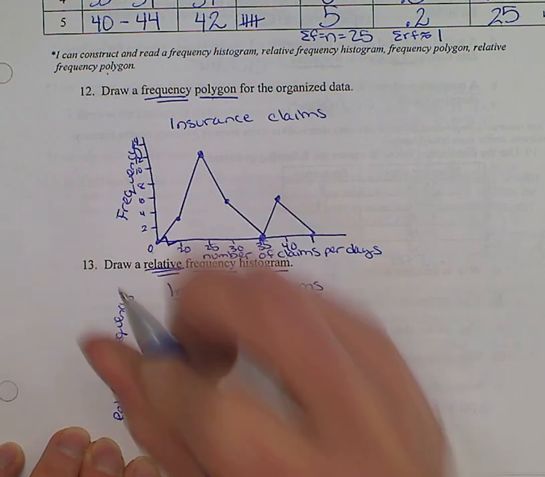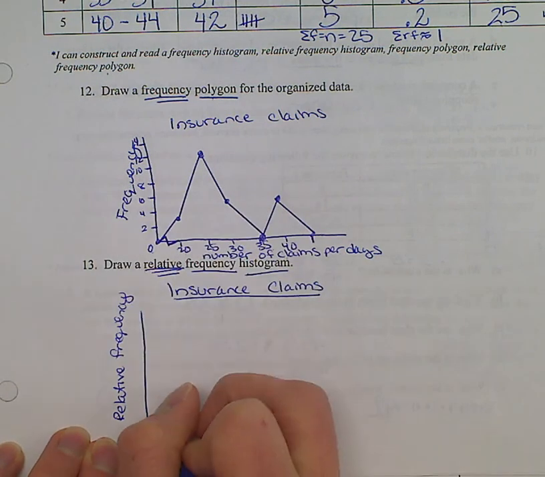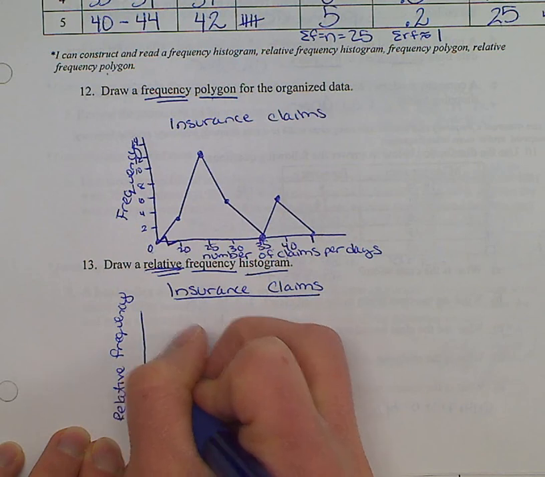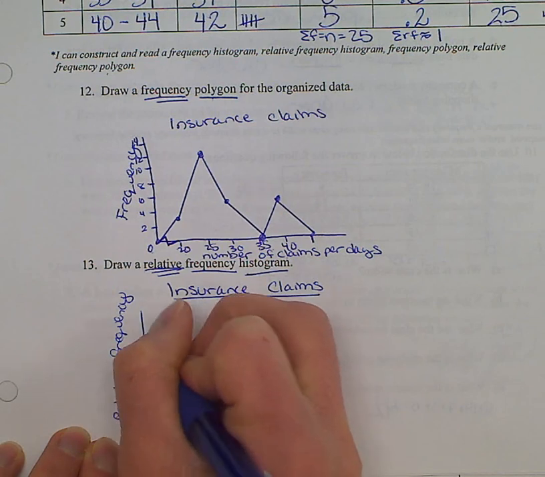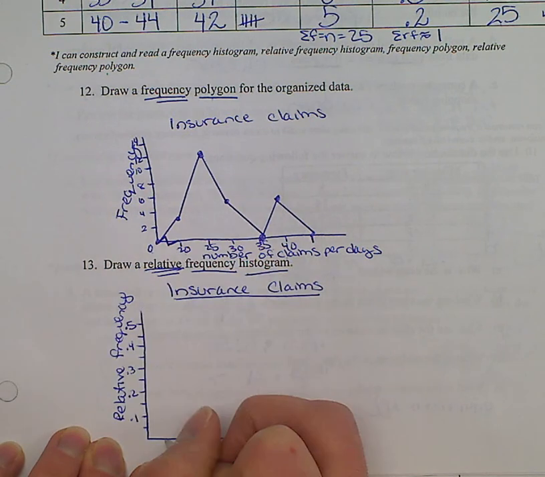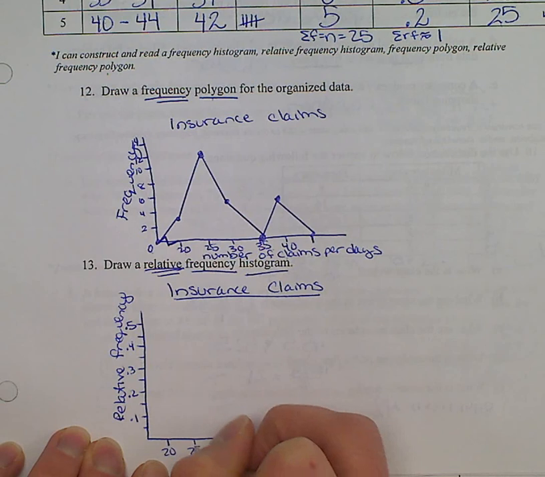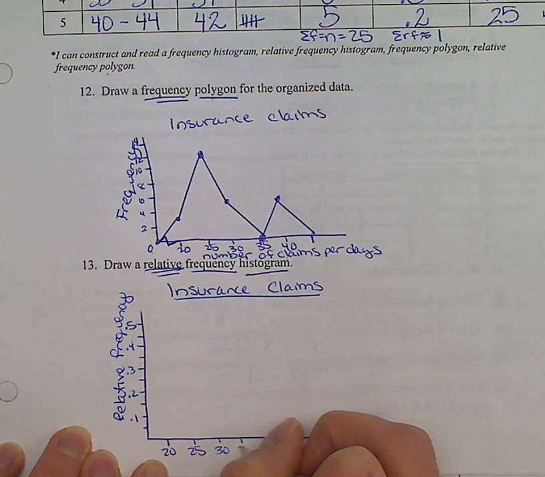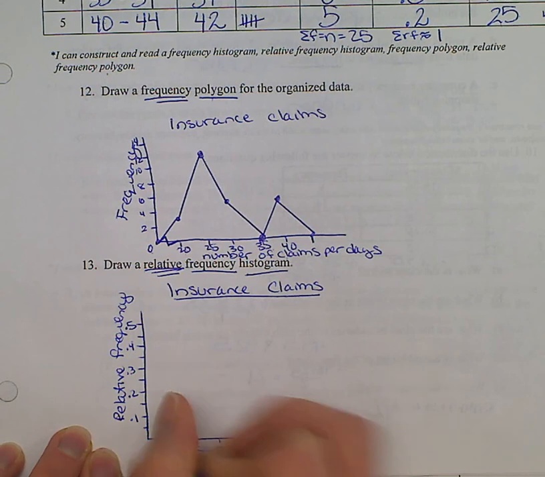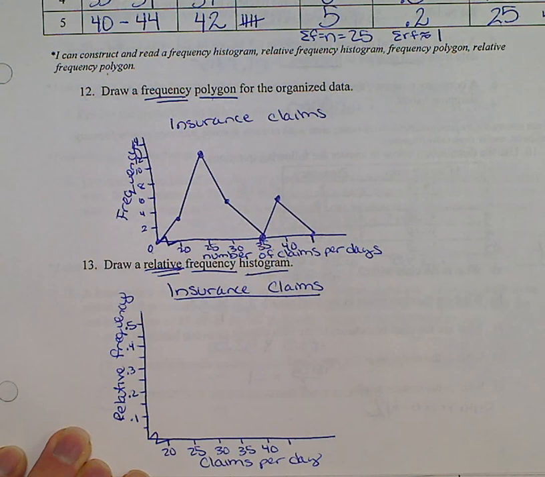Our greatest relative frequency goes up to about 0.5, 0.48. Down here again, I'm going to go 20, 25, 30, 35, 40, one extra mark. I'm going to label my scale claims per day. I need my break here.